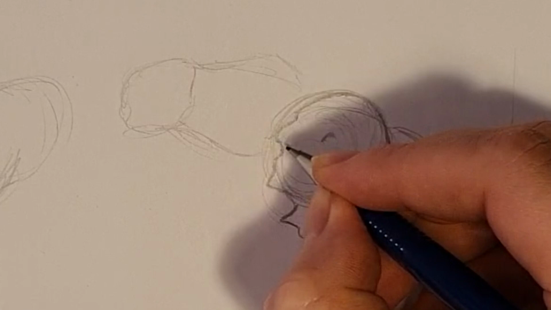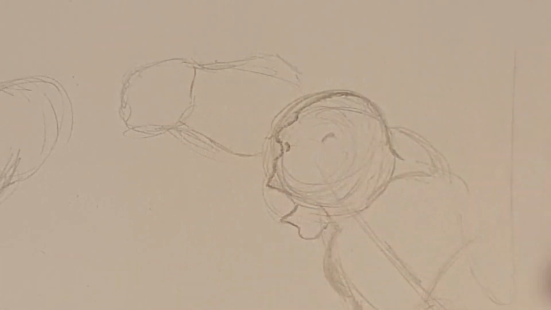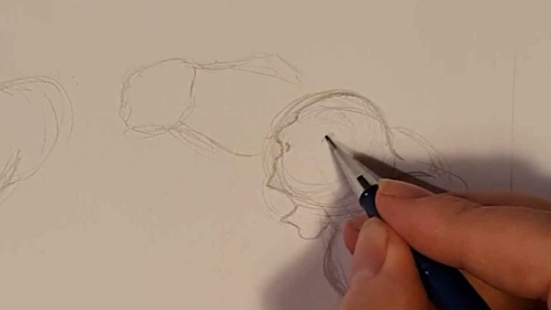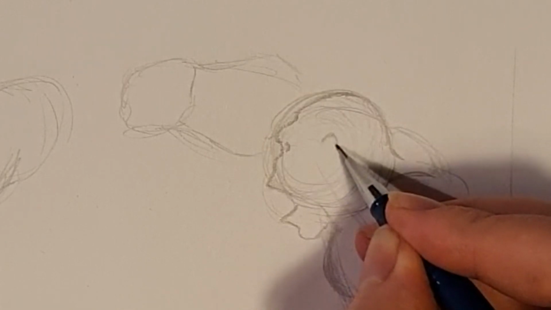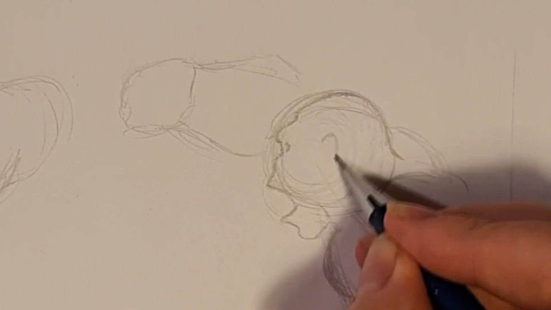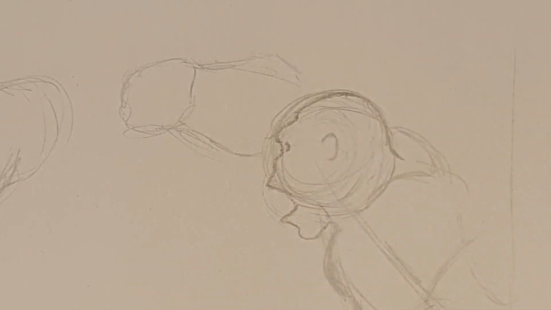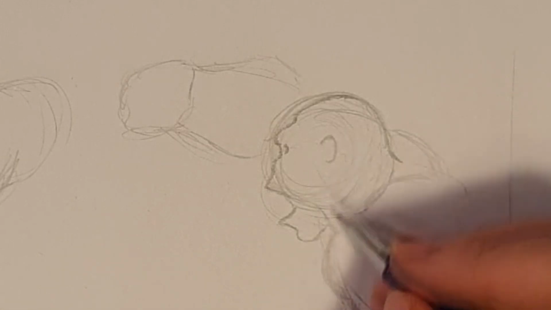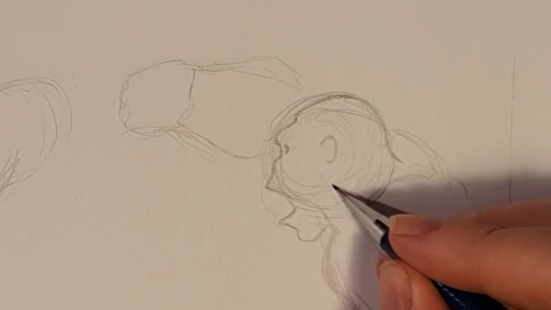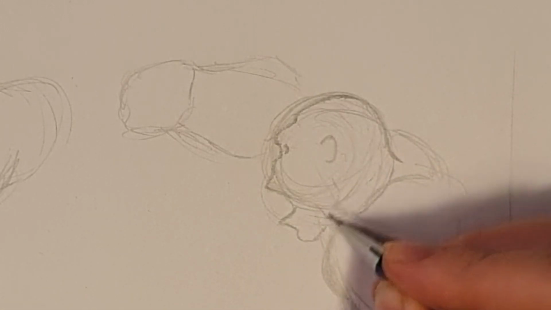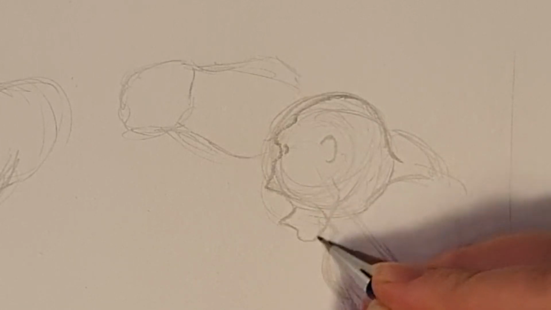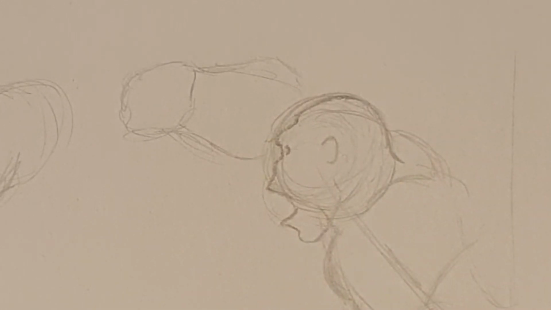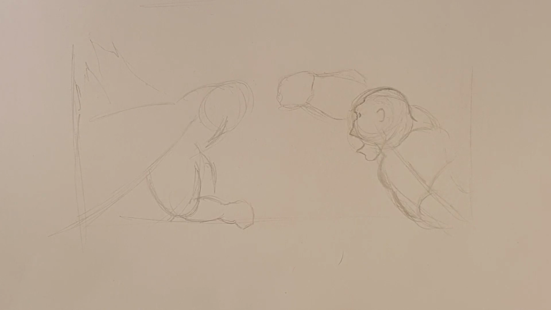So here would be his eye, about right there, and over here would be his ear, like that. So this is the basic of how the head of Kong would be.